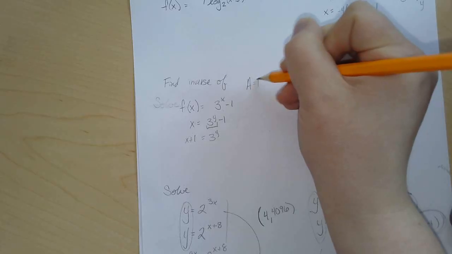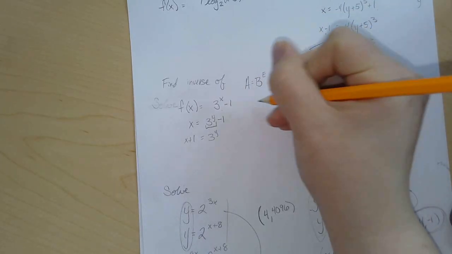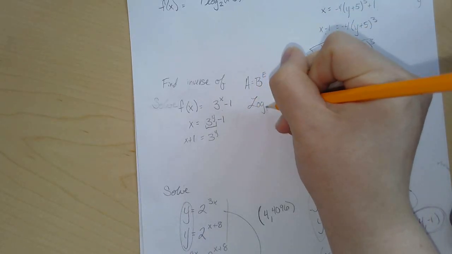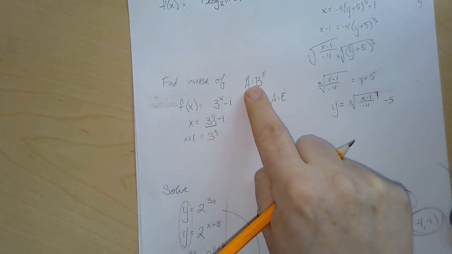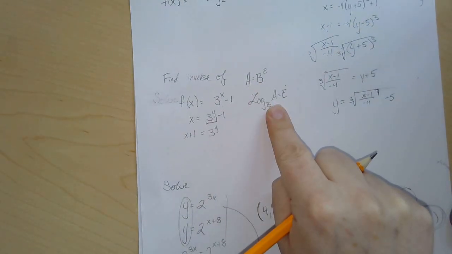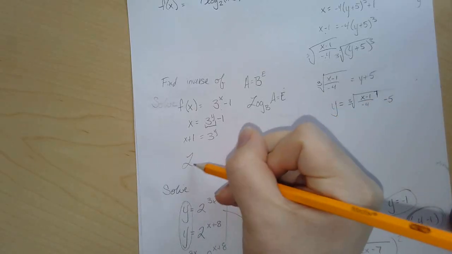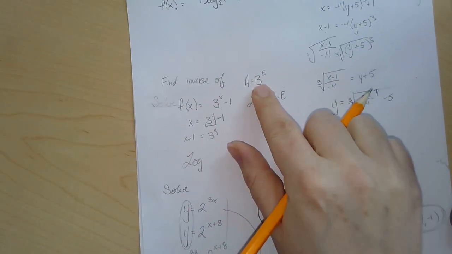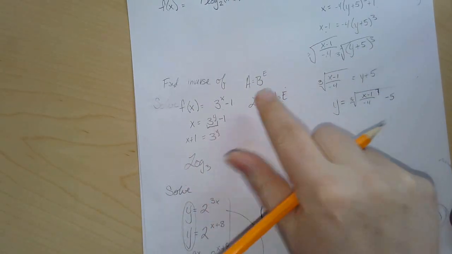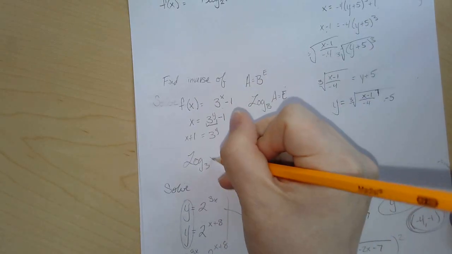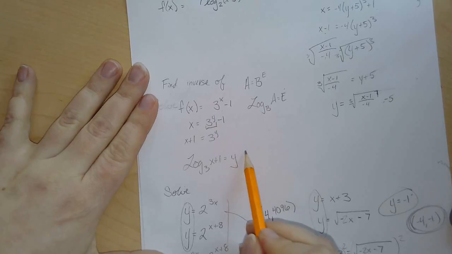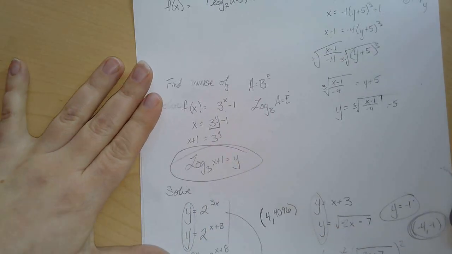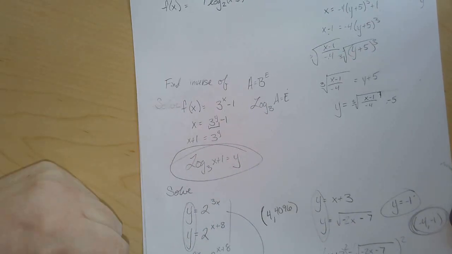So a reminder, we said Abe and Bay. So right now this is set up in Abe format. I want to flip it to Bay format. So log, my base in this case is the 3. My answer is the x plus 1. And then my exponent is the y. So this is actually written, that is the inverse of my original equation.